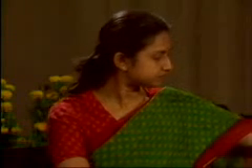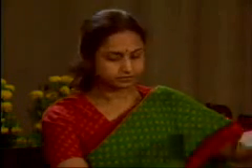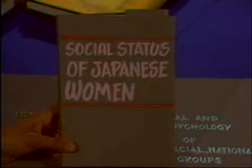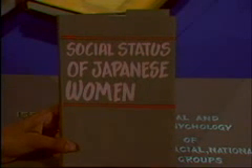Let us now consider the subject Social Stratification, which deals with social structure. Let me explain to you with the help of an example. Social status of Japanese women.